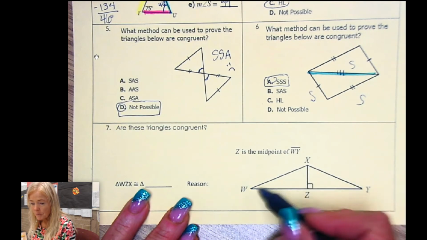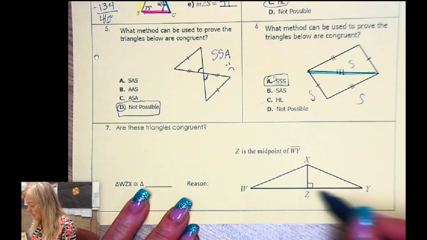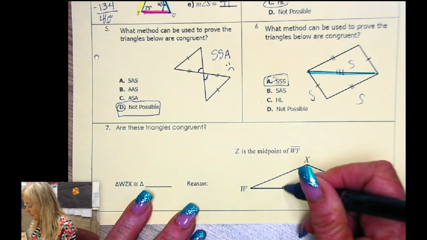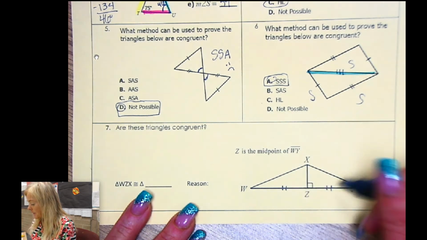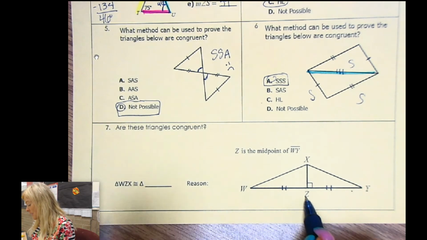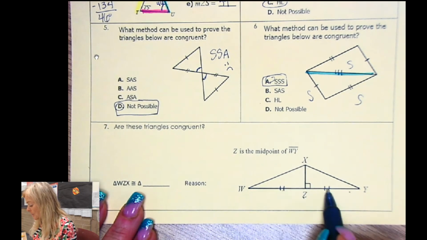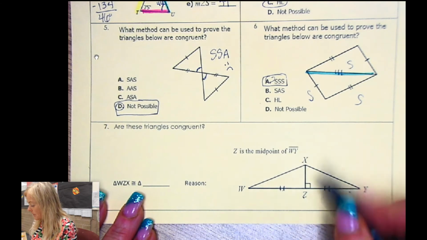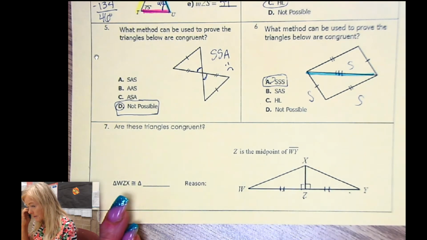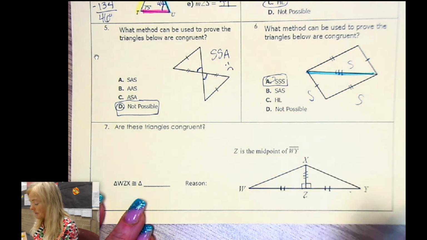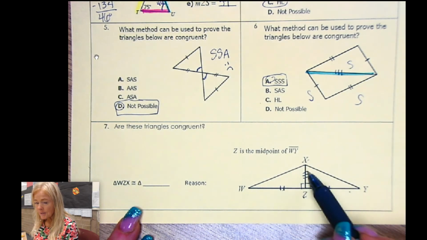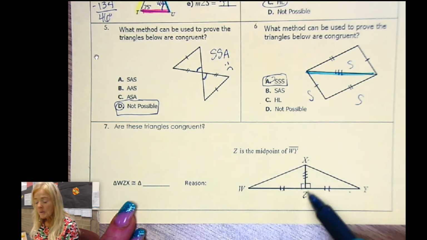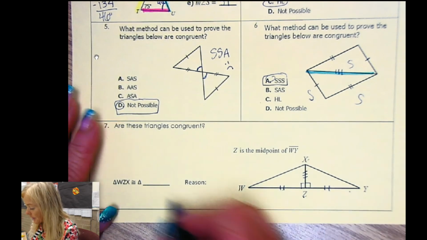If Z is the midpoint of YW, what does that tell us? Well, that tells us that the two segments on either side of Z are going to be congruent to each other. We have a 90, that means this also is 90. And then we have a reflexive side. So we have side, angle, side. So they are congruent, aren't they? Always mark and figure that out.